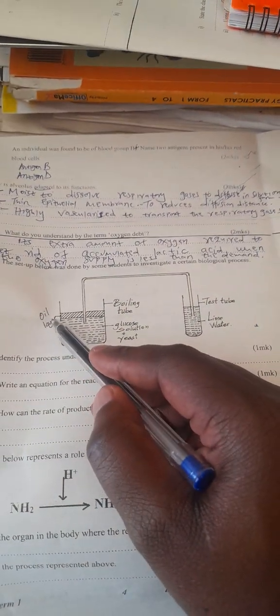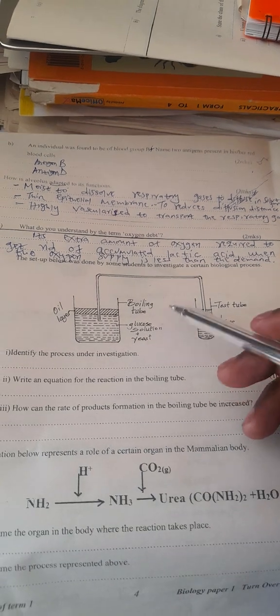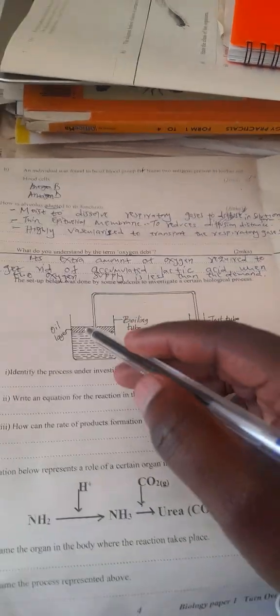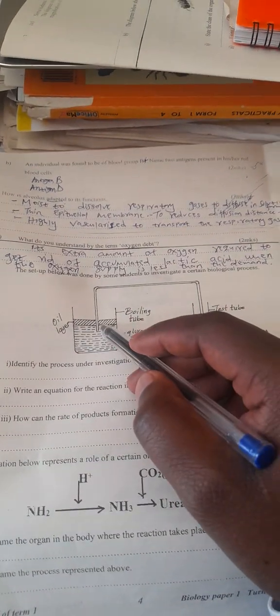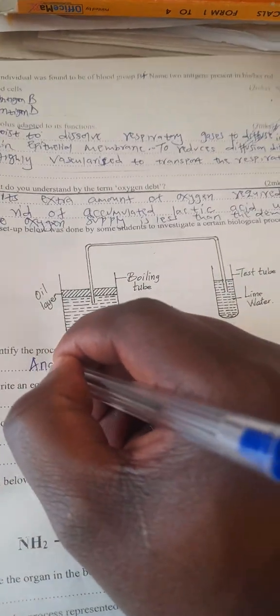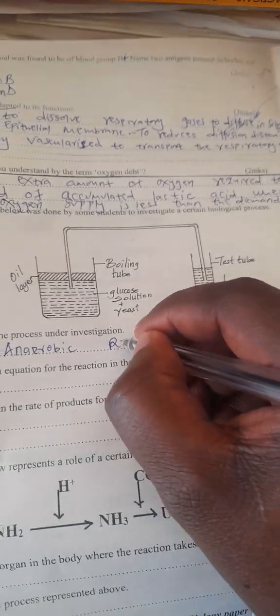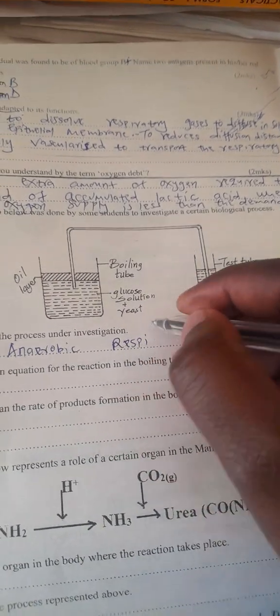Identify the process. You can check, we have oil layer, boiling tube, glucose solution, and the yeast. This process is respiration, but now you have oil layer, so it means there is no entry of air. And which kind of respiration? It's anaerobic respiration.